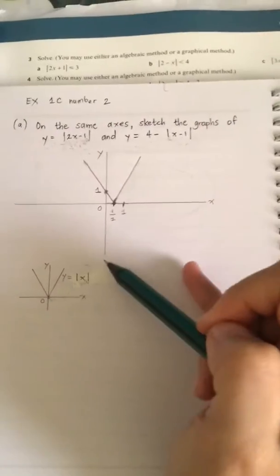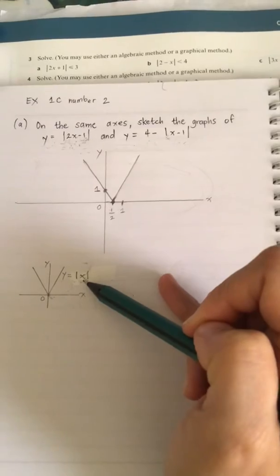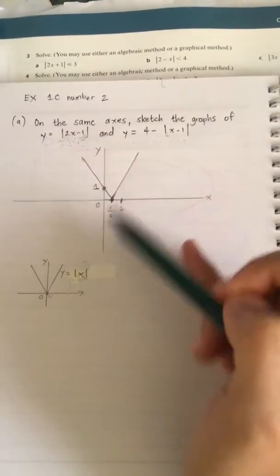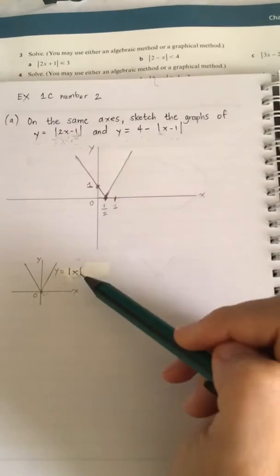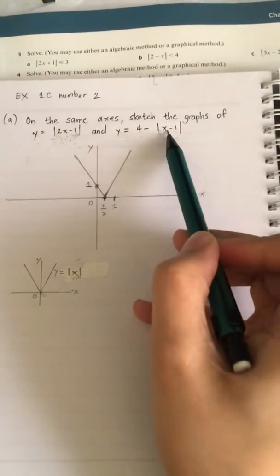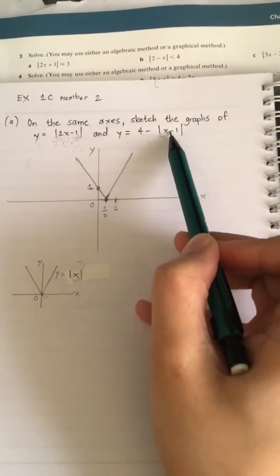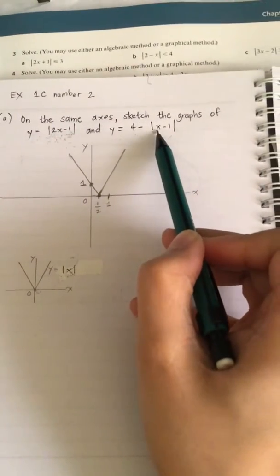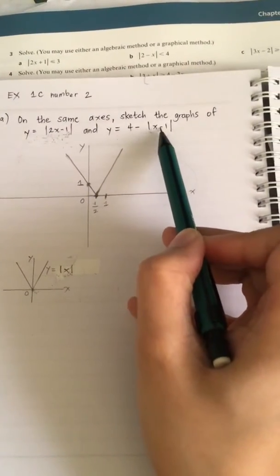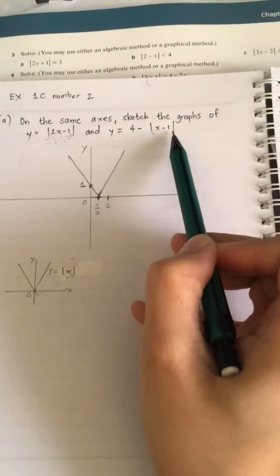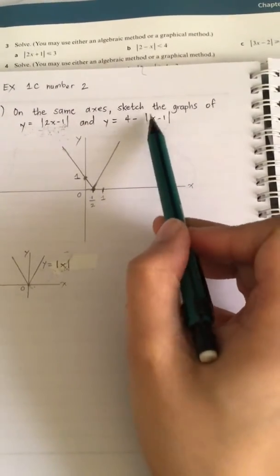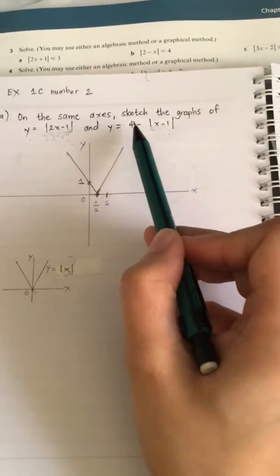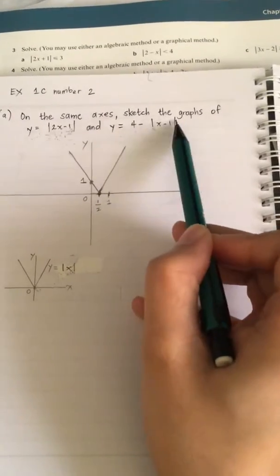We see that here, from the absolute value of x, it became the absolute value of x minus 1. So the value of x was reduced by 1, so all the values of x will be reduced by 1. And also, we take 4 minus the result.